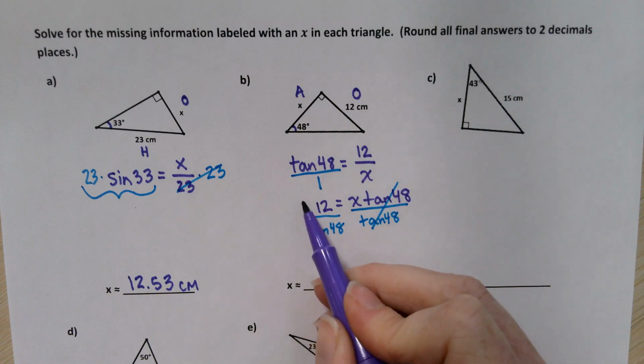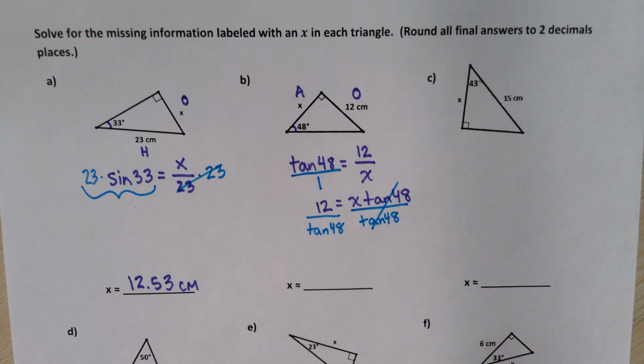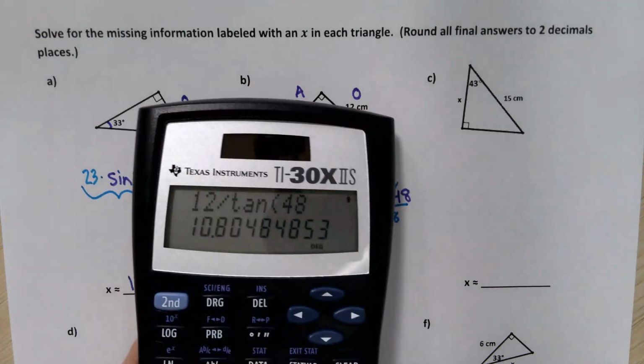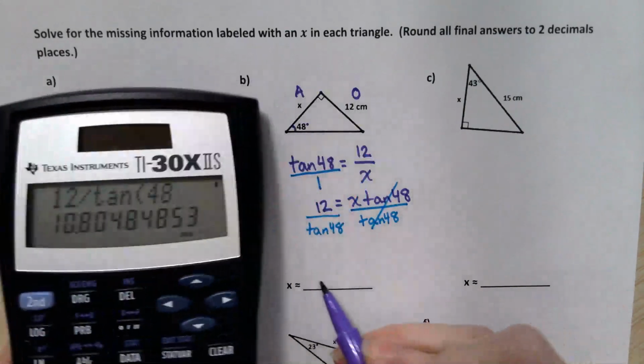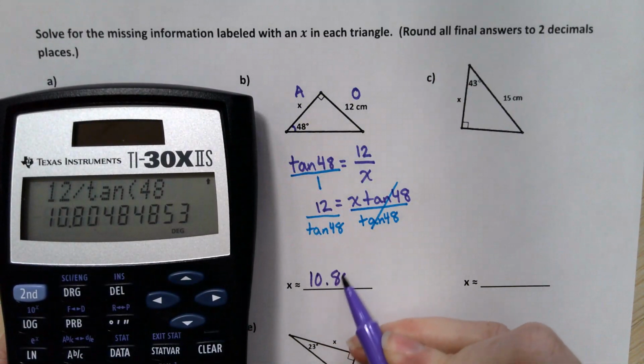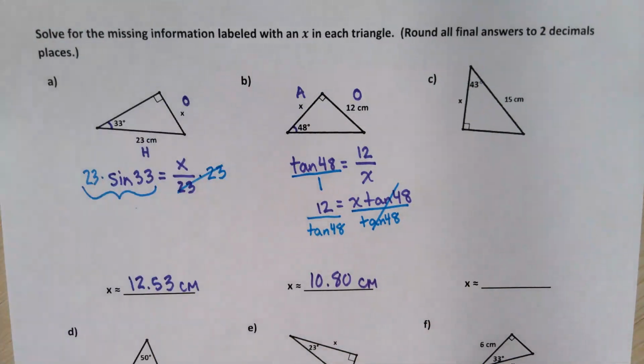We're going to go to our calculator with this division problem. So we're going to do 12 divided by tangent 48. Take a quick peek at that third digit. A 4 does not require me to round up, so we're going to end up with 10.80 centimeters as our rounded answer for x.